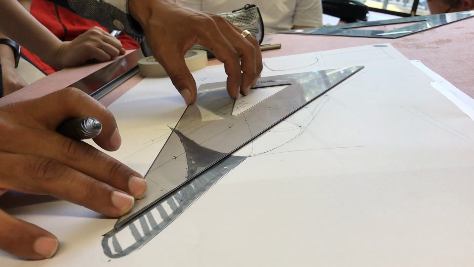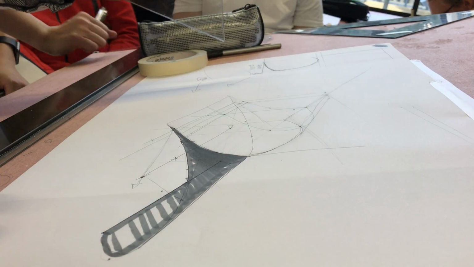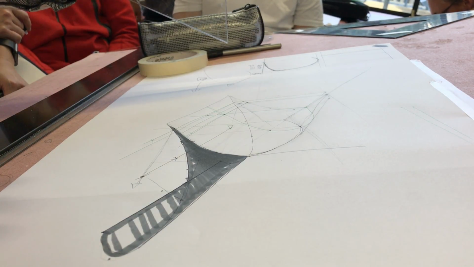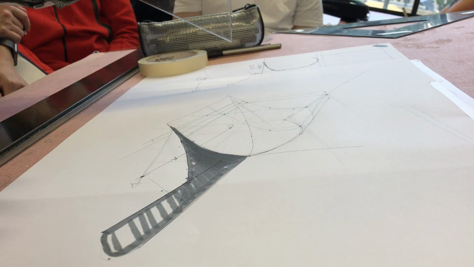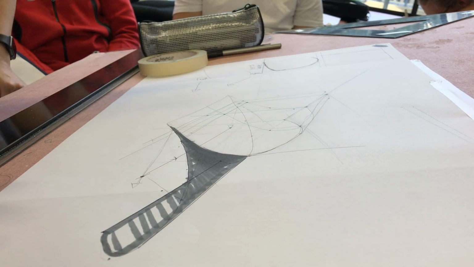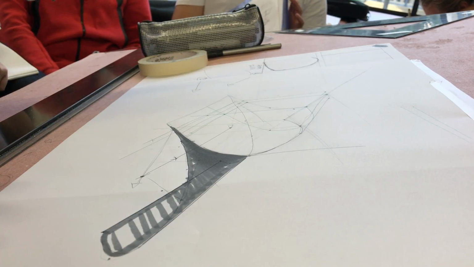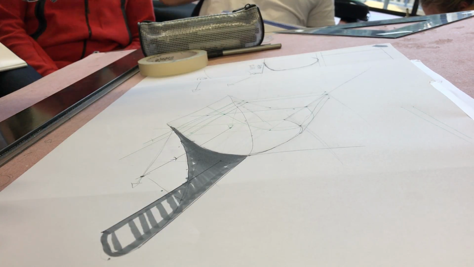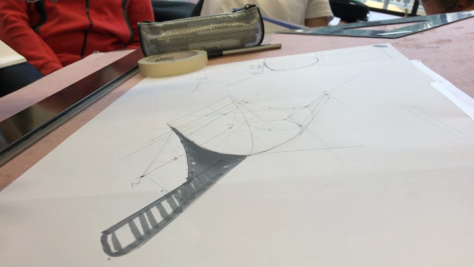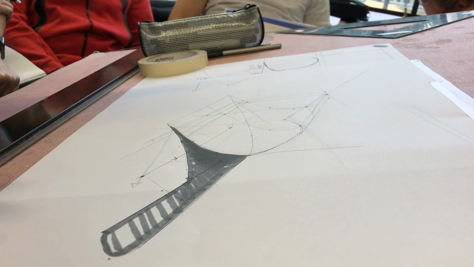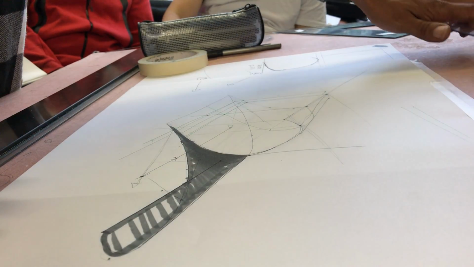That point is not on the surface, or I chose too steep of an angle of light. I think I chose too steep of an angle of light.